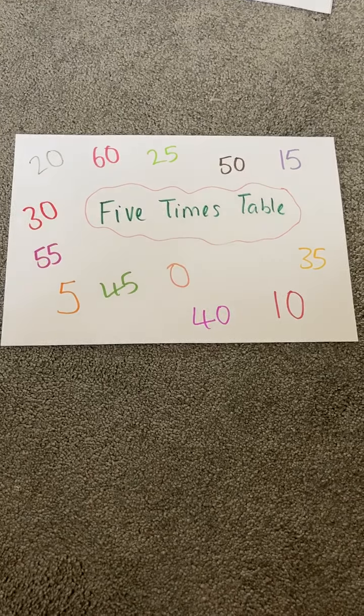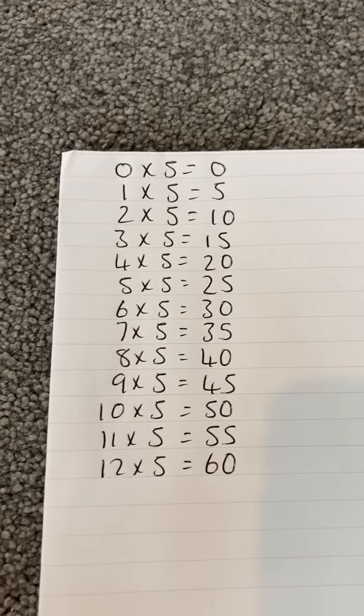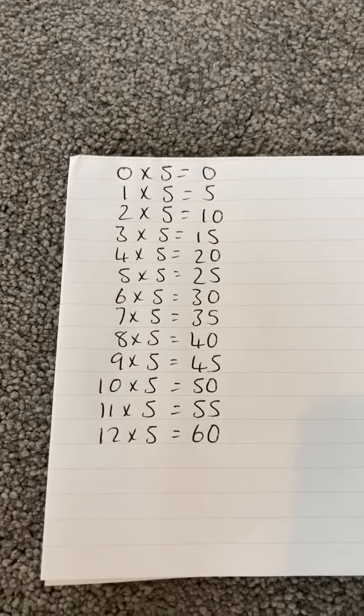If you look carefully at my numbers here, you'll see something special about the numbers. Maybe it'll help you if I put them in order. And you can see that every number in the 5 times table ends in a 0 or a 5. So we know all sorts of numbers that can be in the 5 times table. We know that 95, that's a big number. We know that that's in the 5 times table because it ends in a 5.